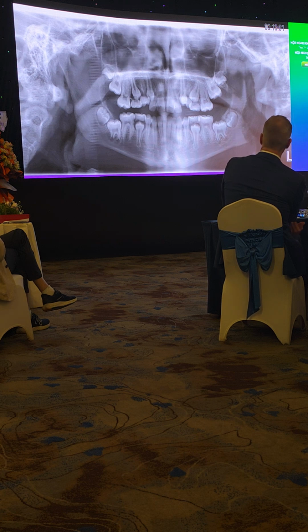There's no teeth missing, all right? But take a look at the third molars at the back. I mean, this is fighting the second and third molar. They're fighting to come in.